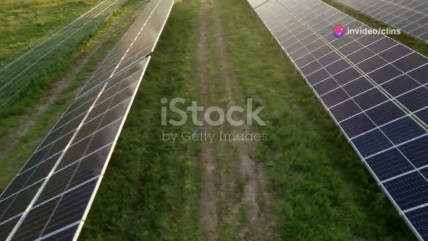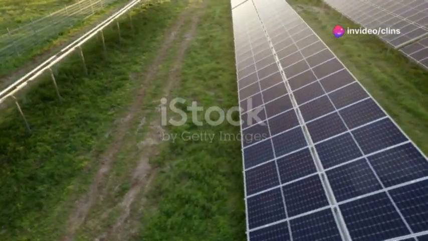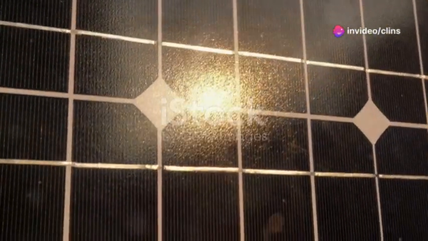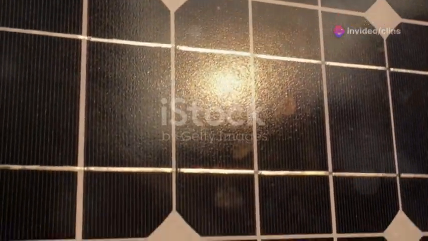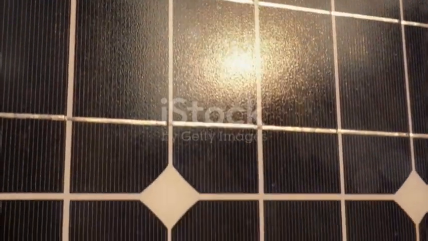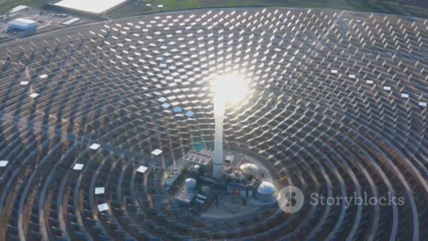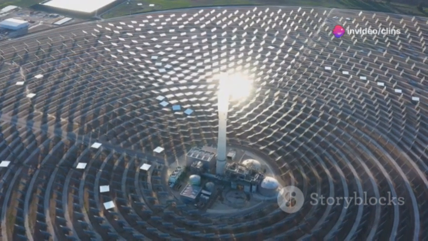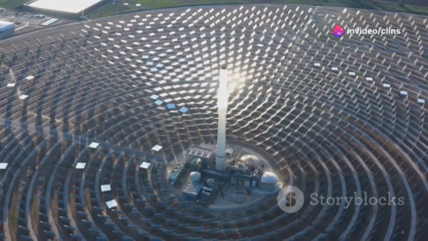Solar energy. This method uses sunlight to generate electricity or heat. First, we have solar collectors. These devices, like flat plate collectors or concentrating collectors, absorb solar radiation to heat a fluid. This heated fluid can then be used for heating or to drive a heat engine for electricity generation.